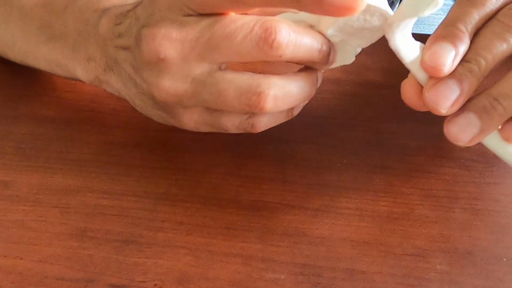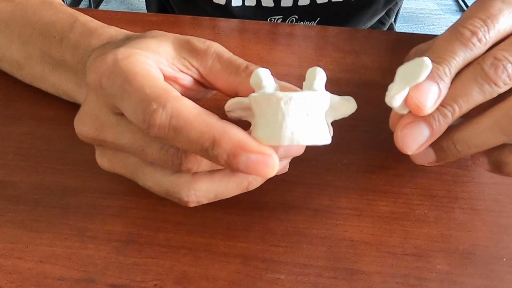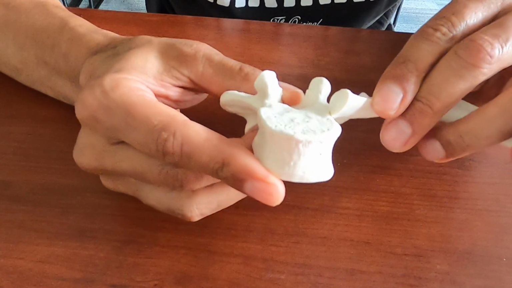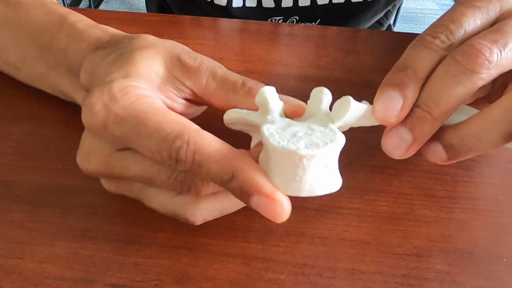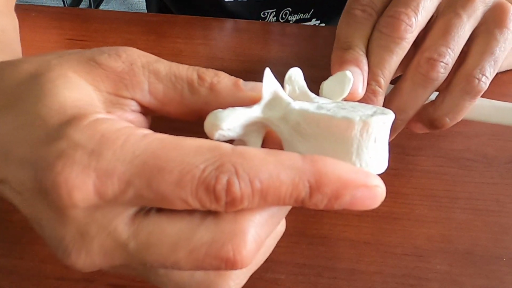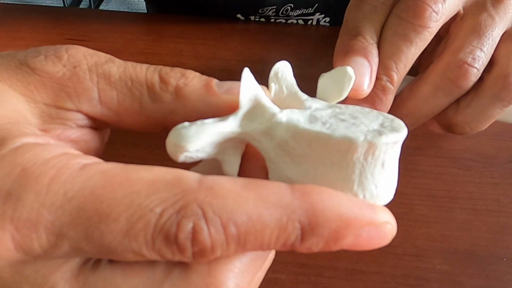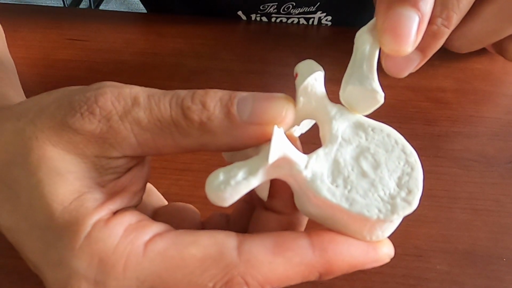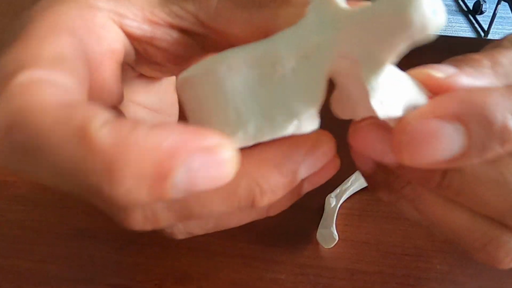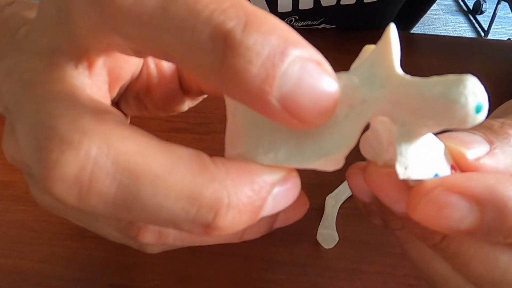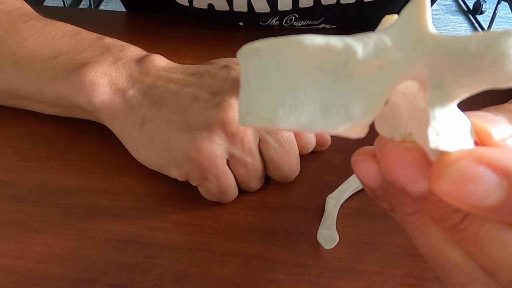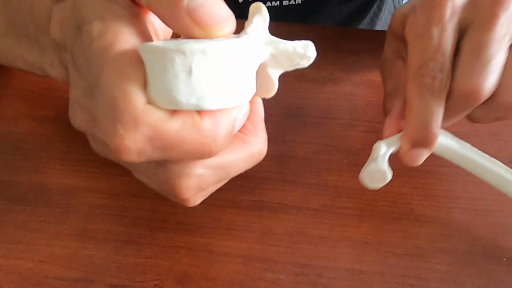The inferior facet of the head of the rib articulates right here with the vertebral body. So you can see where it articulates with the vertebral body, right up in there. Okay, I'm going to angle a little bit so you can see it. And you can even see there's a little bit of a rough spot right there on the vertebral body for that to articulate with. Okay?